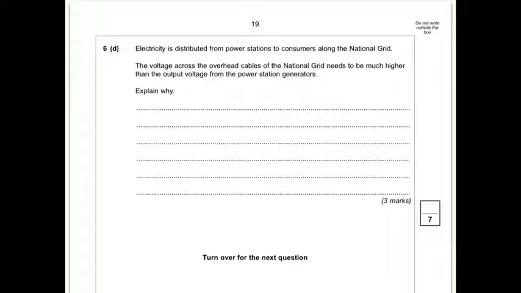So, first mark, increasing the voltage reduces the current. Secondly, that reduces the energy loss, or the power loss. And the third mark, well, that increases the efficiency of transmission. So, decreases current, reduces energy loss, and increases efficiency. They're the main points.